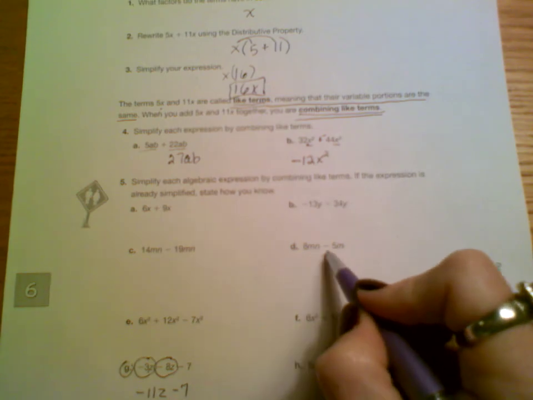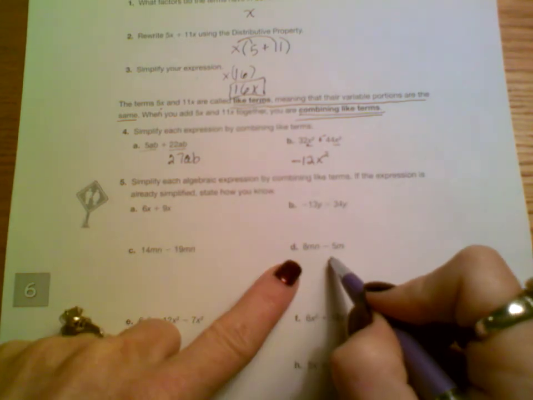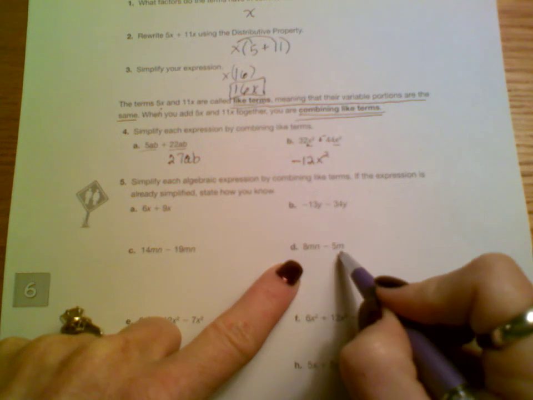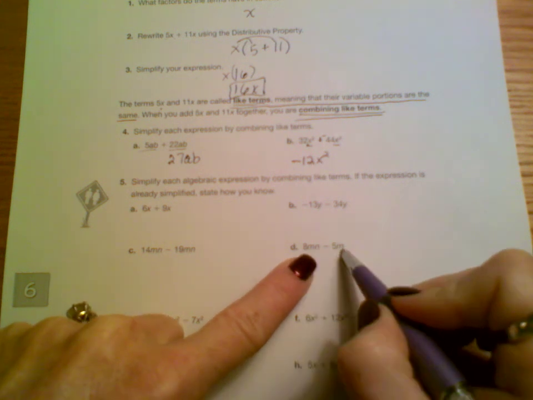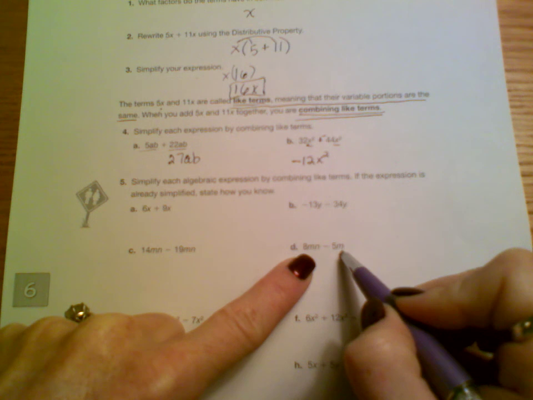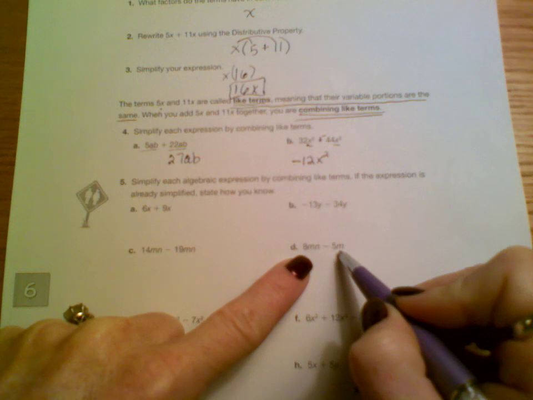Here, if I look at this one, this cannot be simplified by combining like terms. These terms are not the same. They don't have the same letters raised to the same exponent. I could factor this, but I cannot combine like terms.